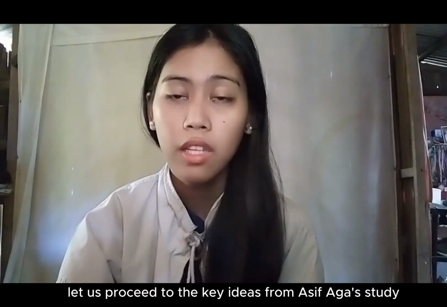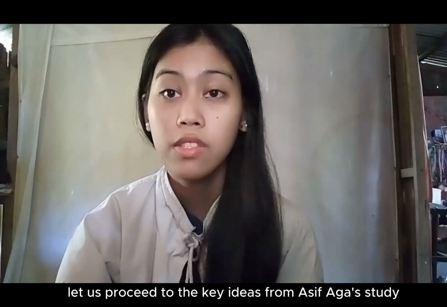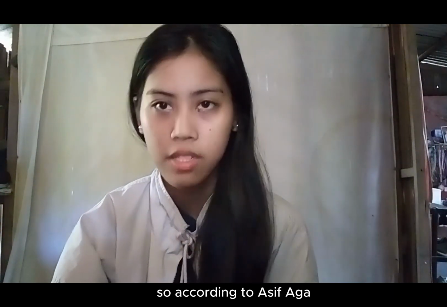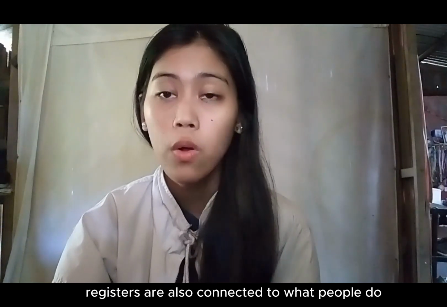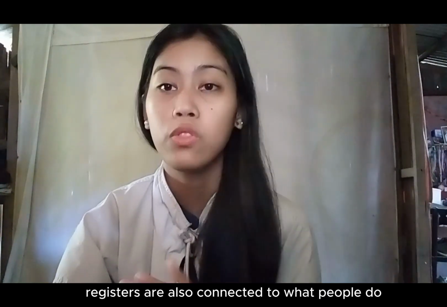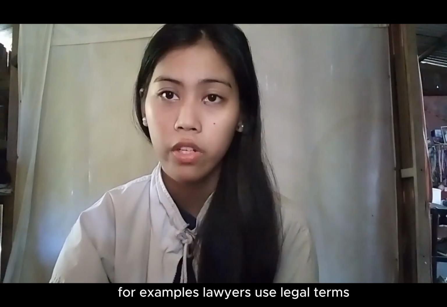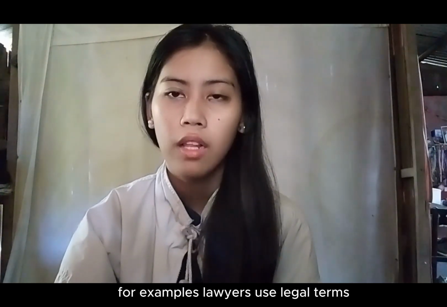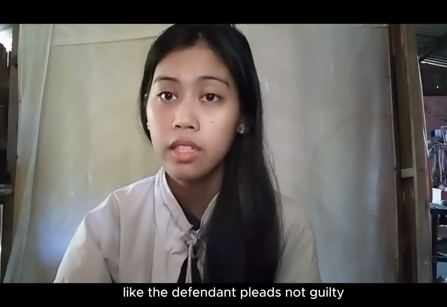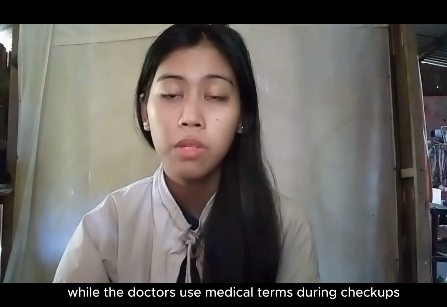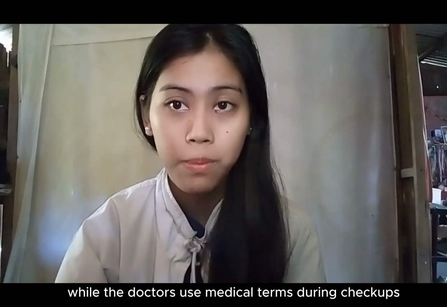Okay, so let us proceed to the key ideas from Asif Aga's study. According to Asif Aga, registers are also connected to what people do or what certain roles they have. For example, lawyers use legal terms like "The defendant pleads not guilty," while doctors use medical terms during checkups.